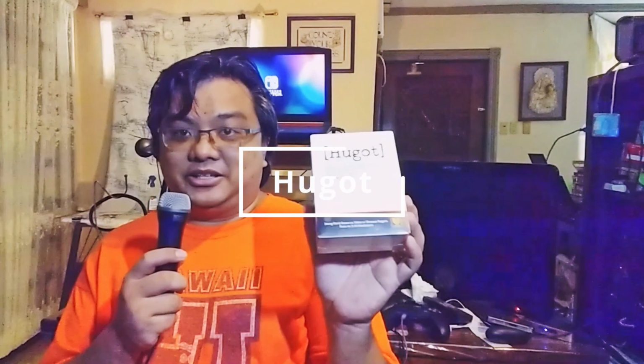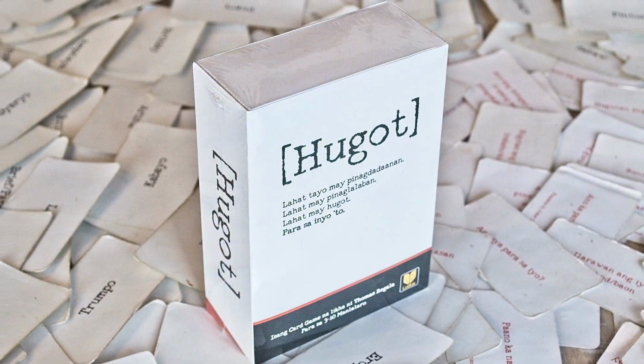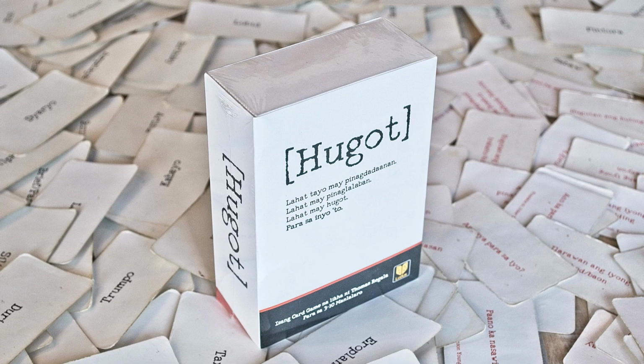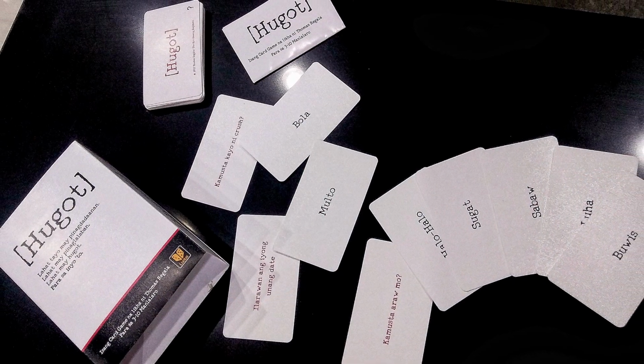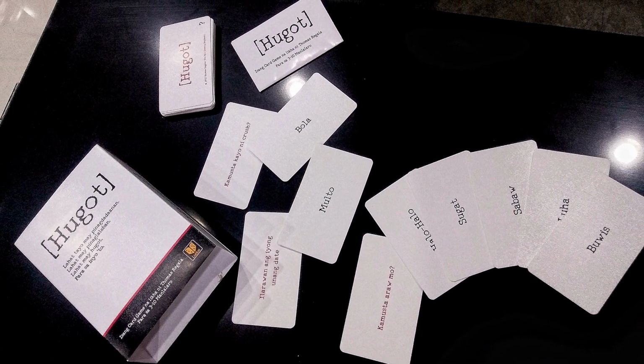Lastly, this is Hugot. This is a locally made game, and this really caters to the Filipino market. So if you are from another country, this really might not work for you. Of all the games that I have shown you, Hugot is interesting because it's a game that really requires you to think. It might result in toilet humor, adult humor, or whatever, but the cards that you supply are not the full answer. It requires you to add something else, to say something in addition to the card.